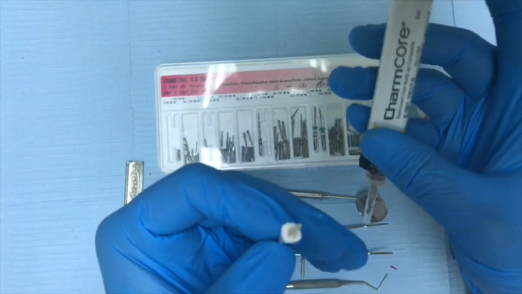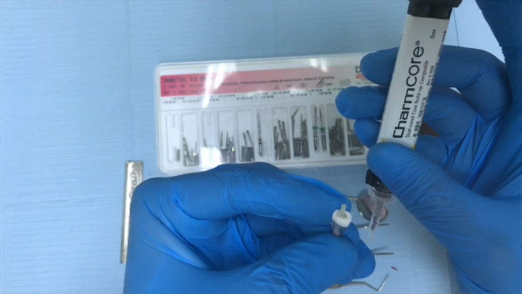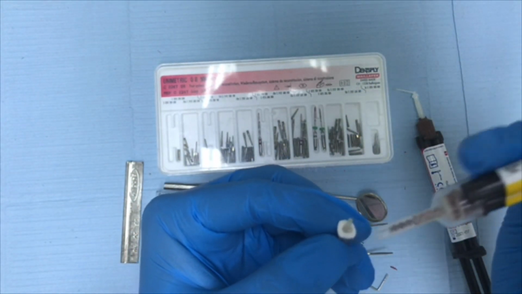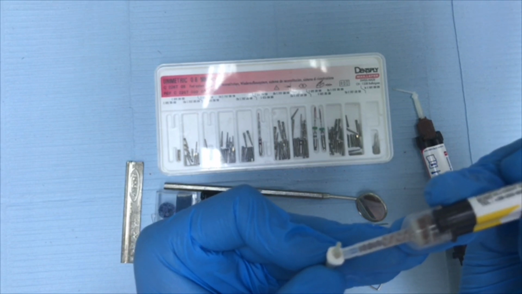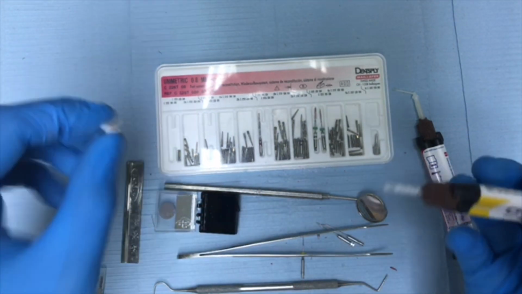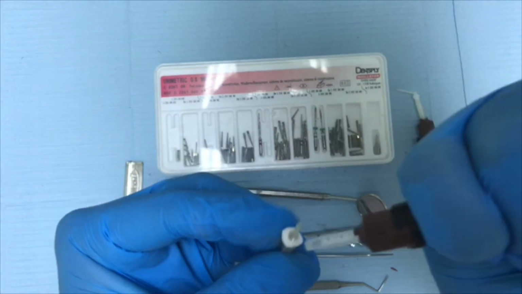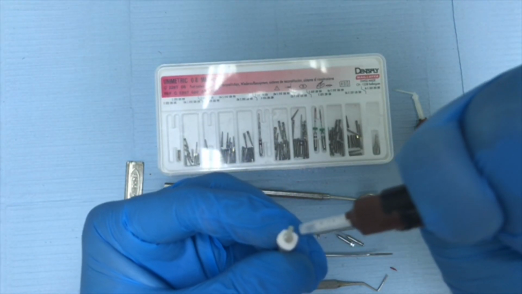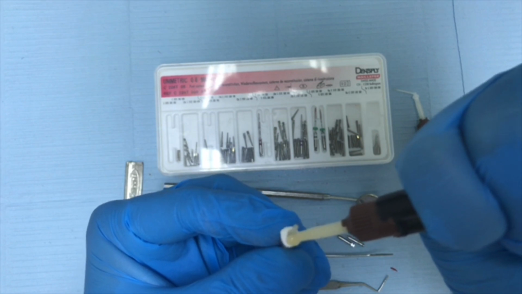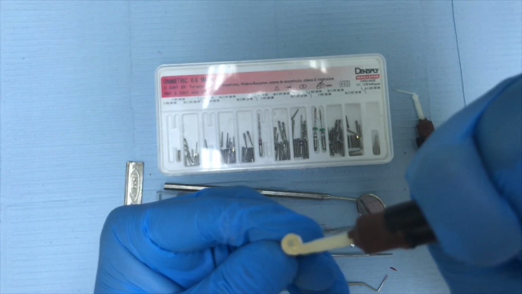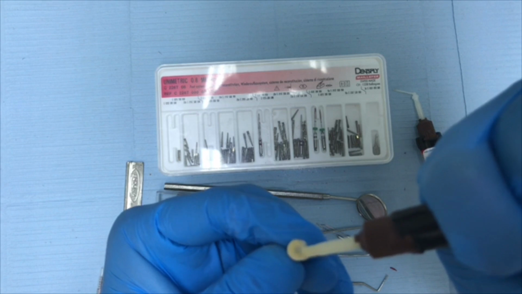Start off by placing your dual-cured core build-up composite material in order to restore the original shape of the tooth. Inject the core build-up material in this area around the post.